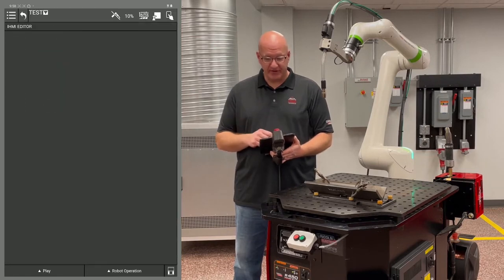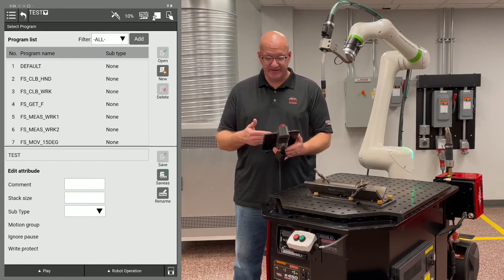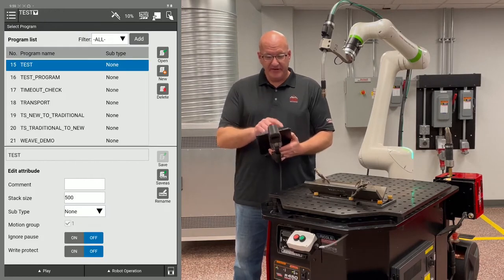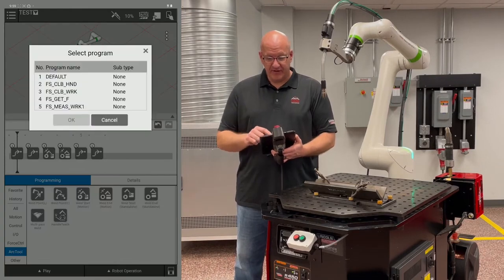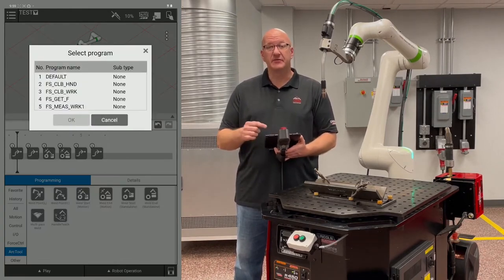If I go to select program, I can do a new program, I can rename a program, I can delete a program. If I go just to the right of that, I have a drop-down menu, and this is where I can choose an existing program.